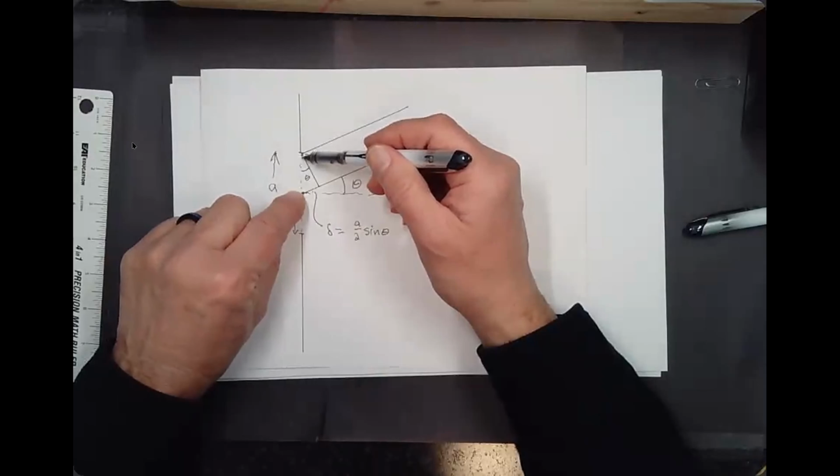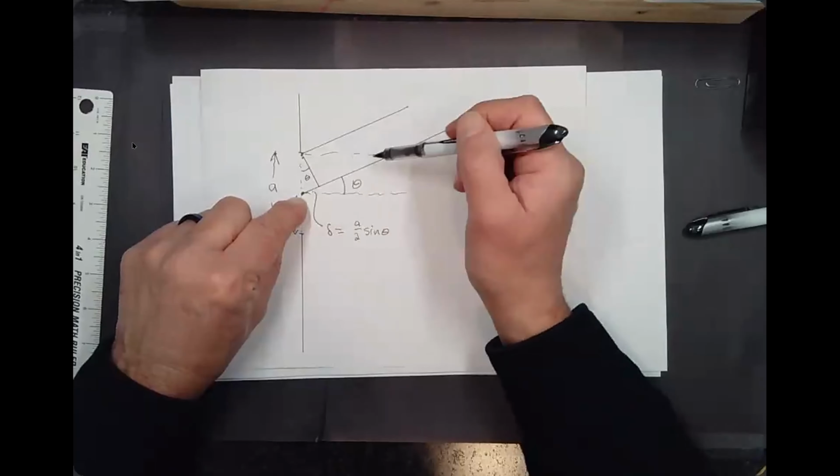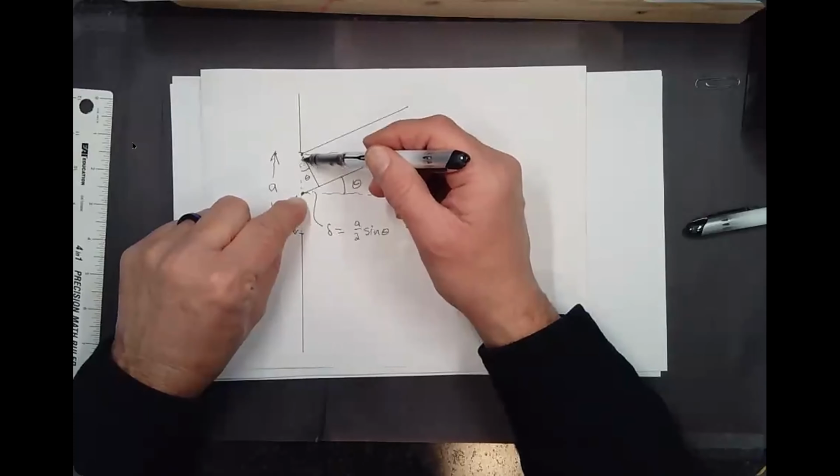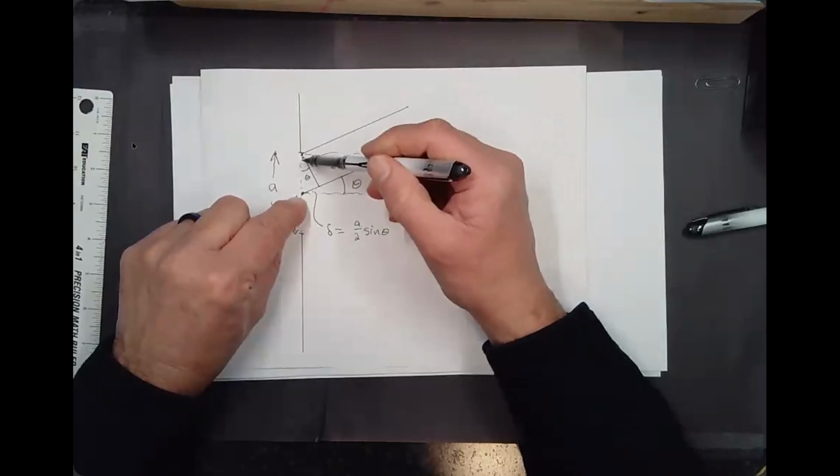Now, I can come down just a smidgen from each one of those, and they'll still be separated by a over 2. And if I go in that same direction, the light from those is going to have a path length difference of a over 2 sine theta.